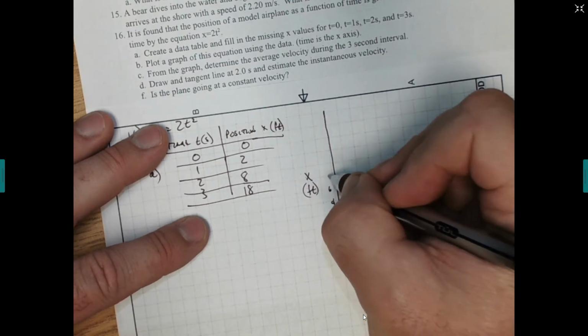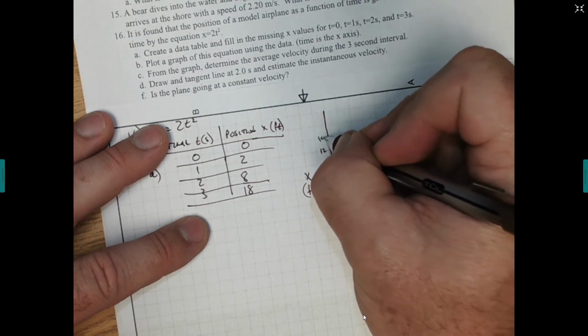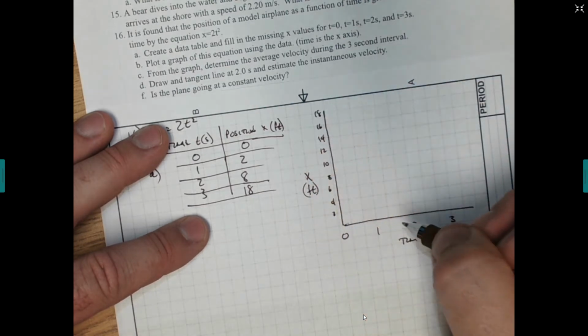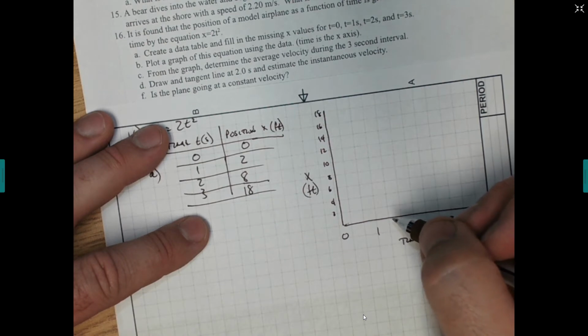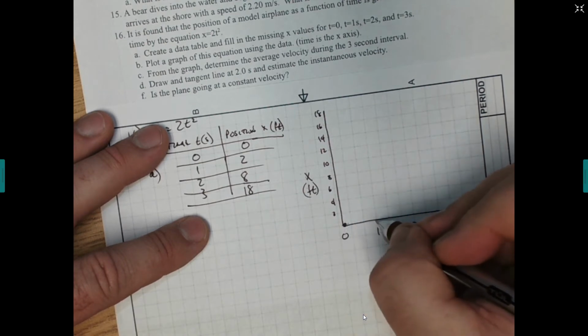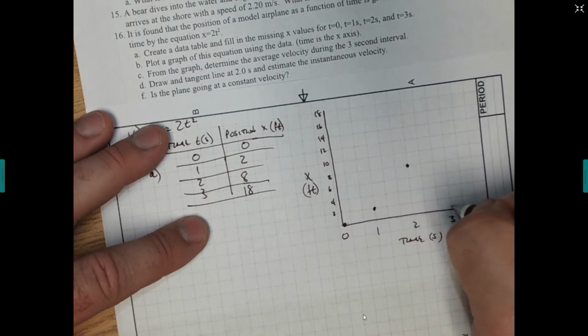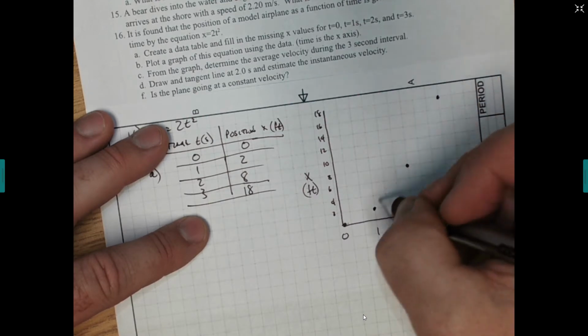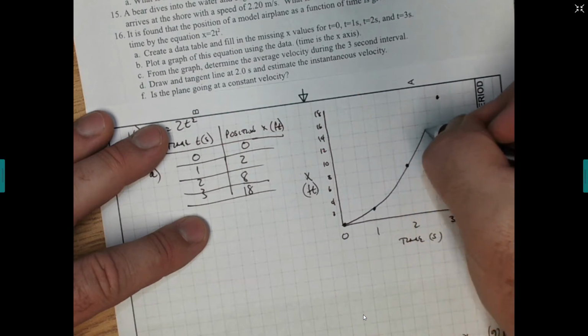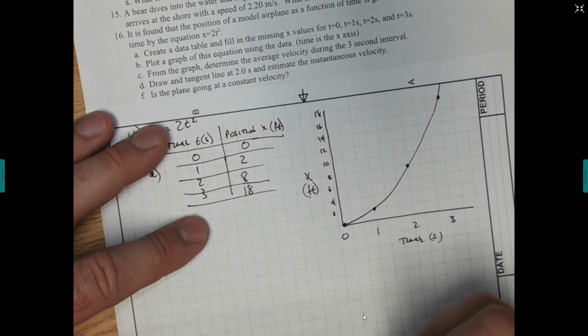We'll make this 2, 4, 6, 8, 10, 12, 14, 16, 18. Perfect. Okay, planned it. So at 0, we're at 0, at 1, we're at 2, at 2 seconds, we're at 8, and at 3 seconds, we're at 18. So you can see we're starting to form an exponential curve there as we go out.